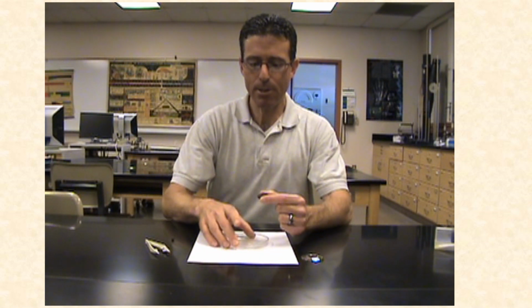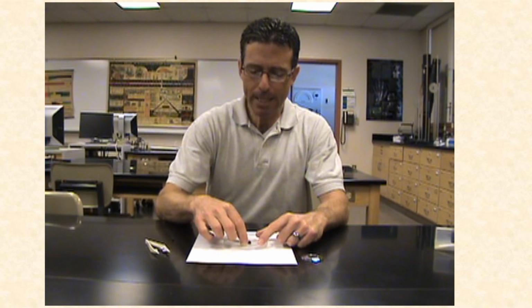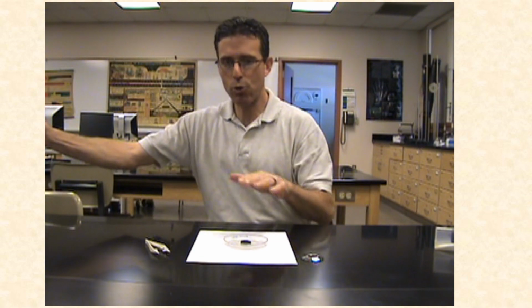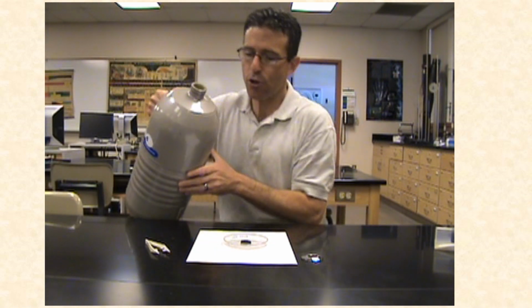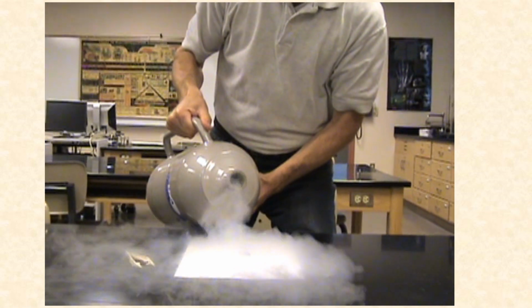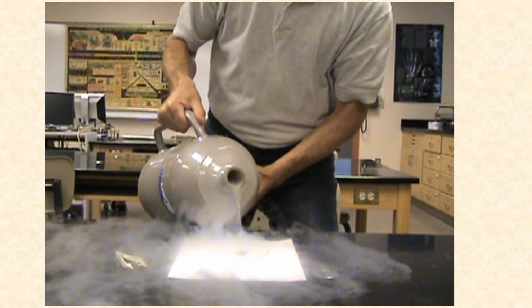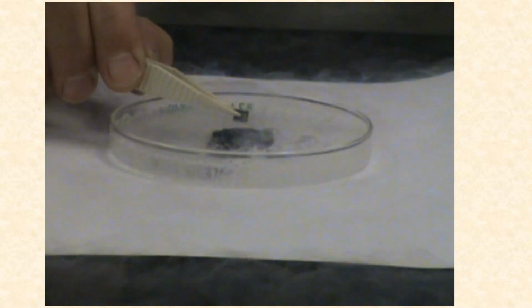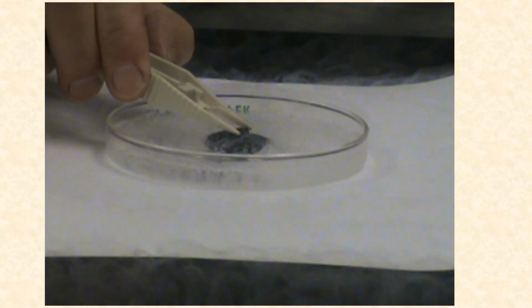So I'm going to stick this superconducting disk in a petri dish here, and I should say it's not a superconductor yet because we have to bring it down to a low temperature. I'm going to pour some liquid nitrogen on this to cool it down. Liquid nitrogen has a boiling point of almost negative 200 degrees Celsius. And what I'm going to do is place a little tiny magnet on top of the superconducting disk, and you will see that right now it's not superconducting.